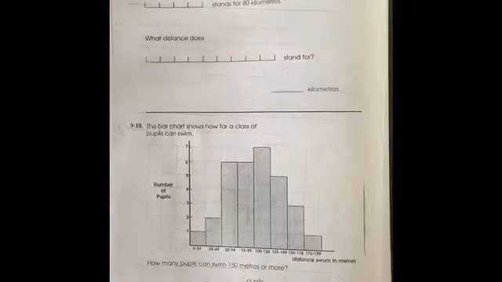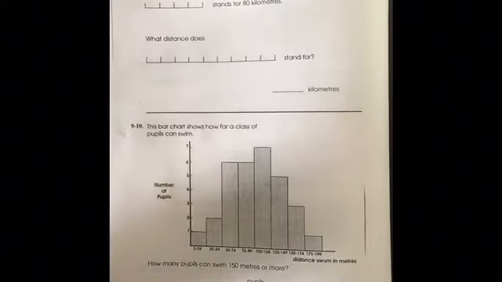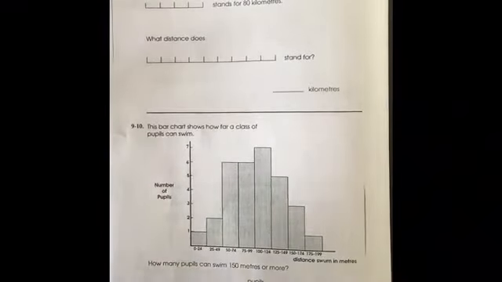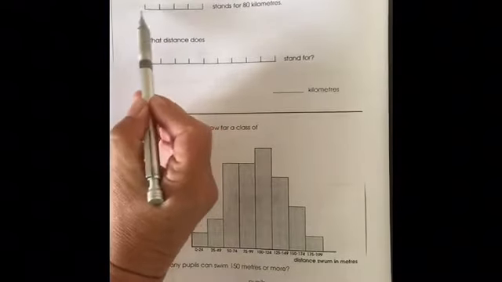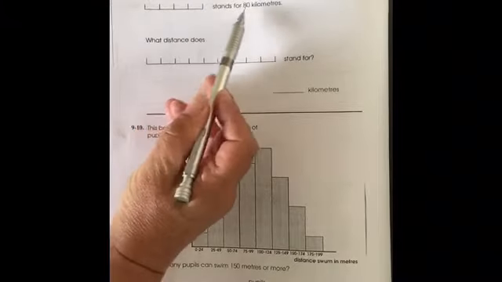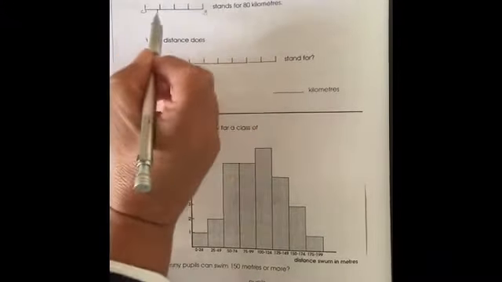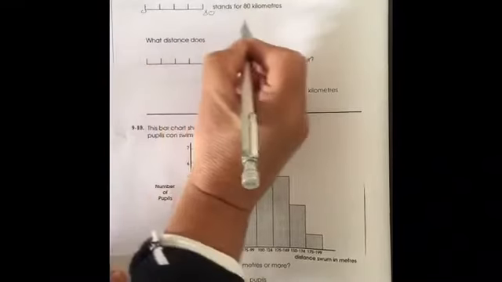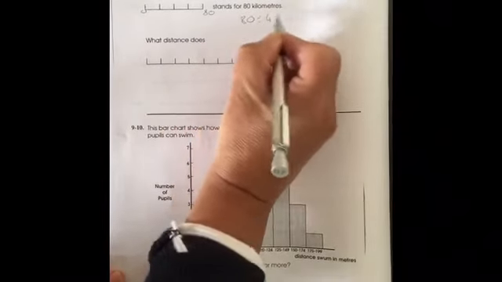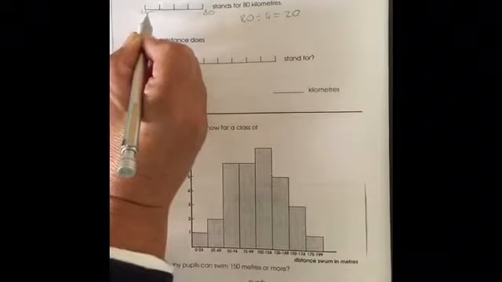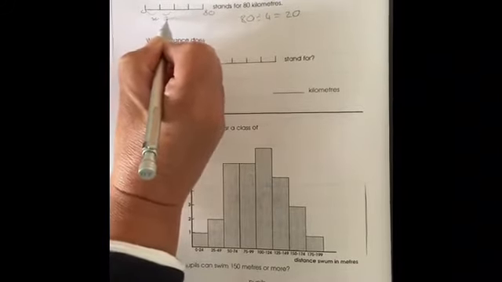Now we're on page 3, and this is a question on scale. And it says, on a scale, this line here stands for 80 kilometres. So that's your 80 there, from 0 to 80, and it's divided into 4 bits. So if you had 80 divided by 4, that's 20. So I know each little bit is worth 20 kilometres.